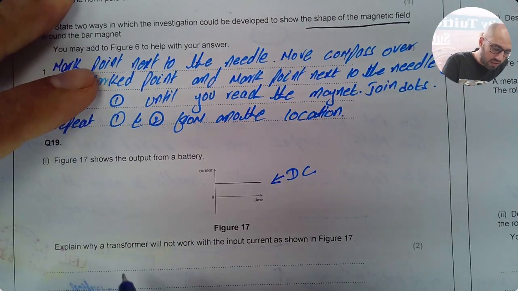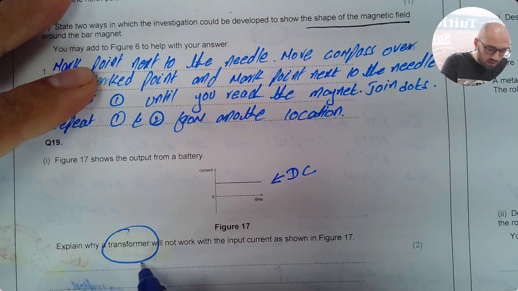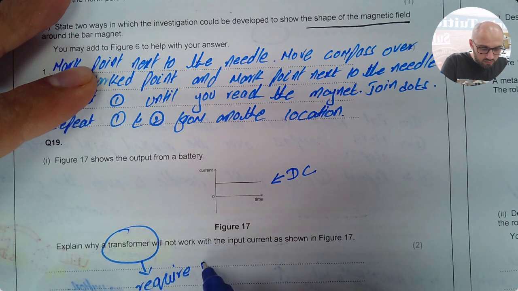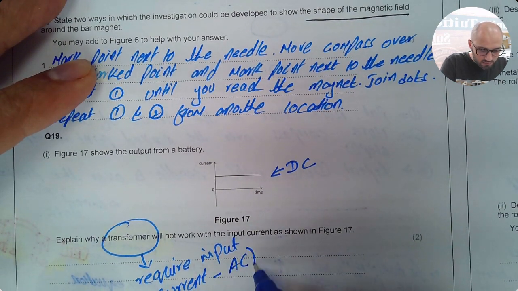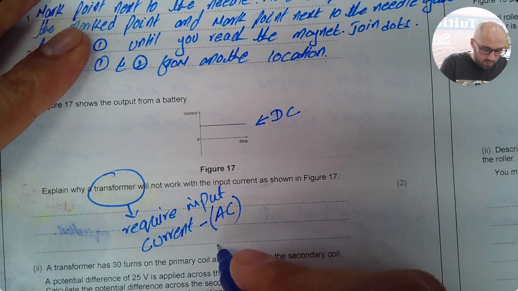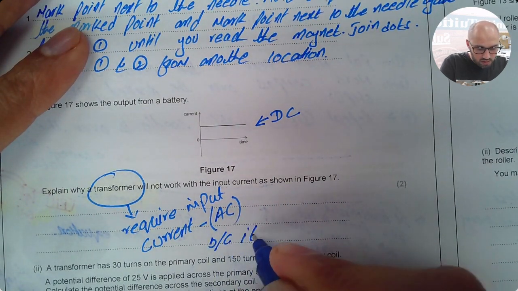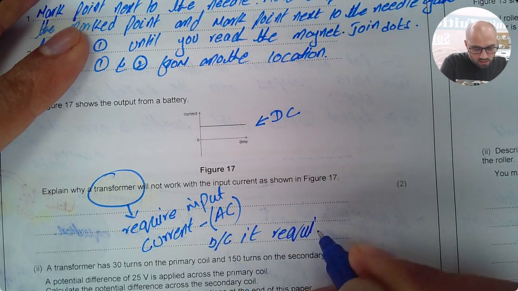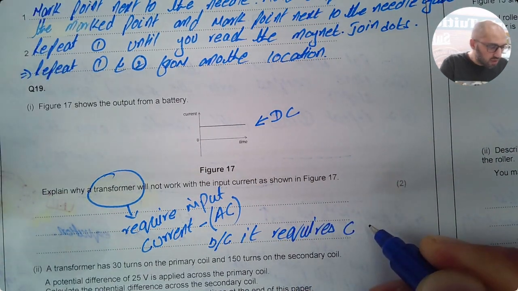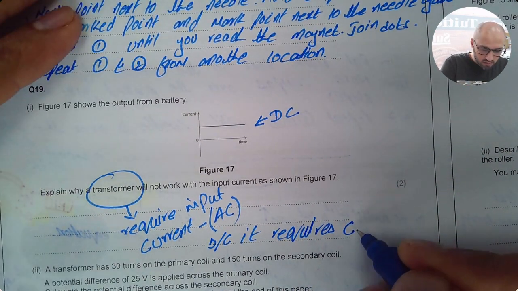So you need to remember, transformer requires input current which is AC. Why? Because it requires changing magnetic field.